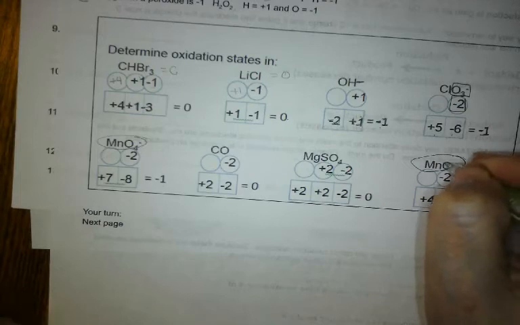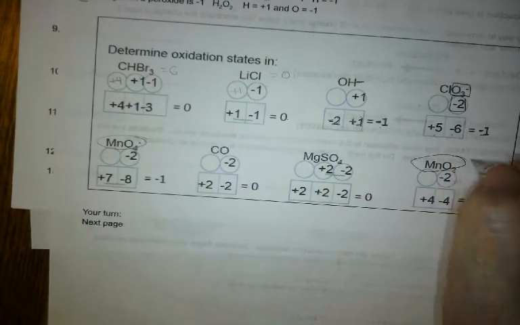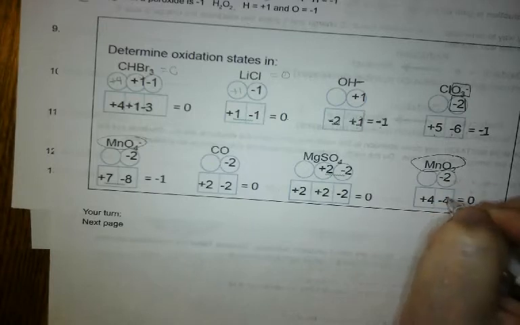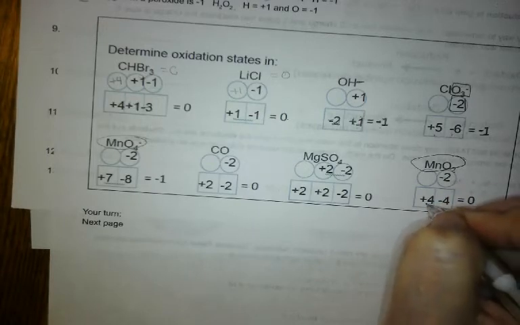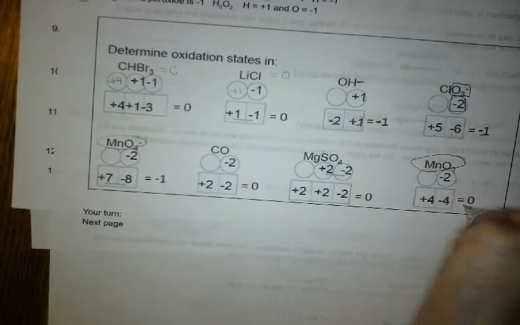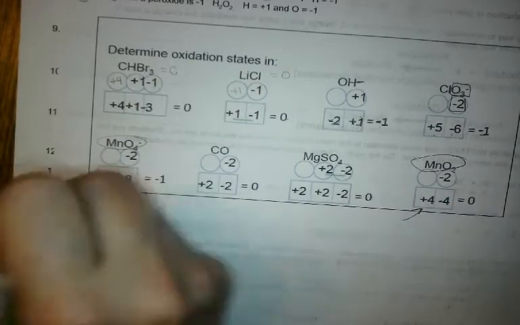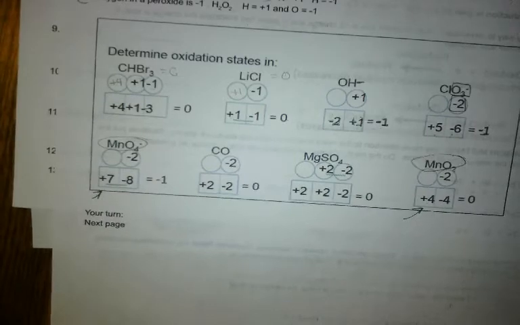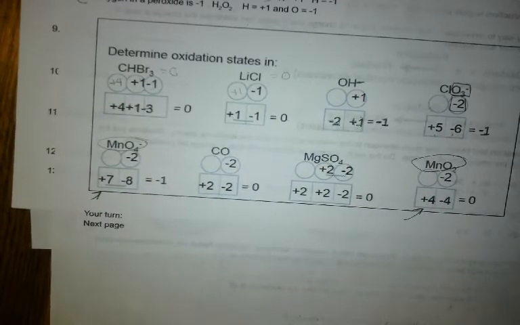Here's manganese, it's a compound, it's manganese oxide. And our oxygen has a -2. We always start with oxygen, so that's a -4. Here, manganese has to equal a +4 because this is a compound that equals 0. Notice my manganese has changed charges, and that's one of those transition elements. Those change charges quite a bit.